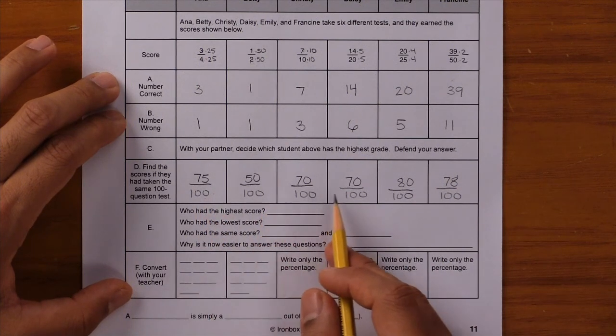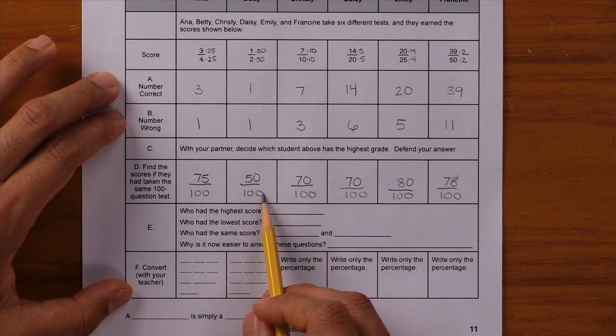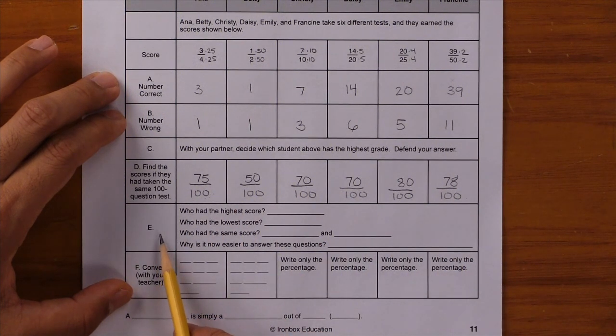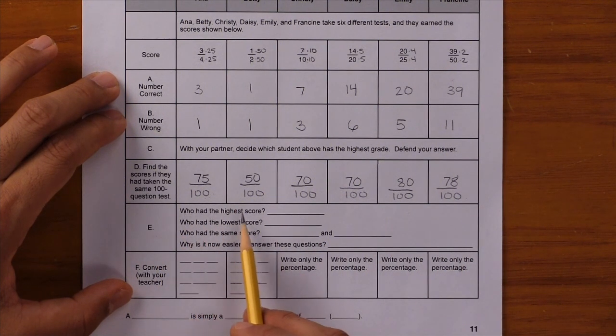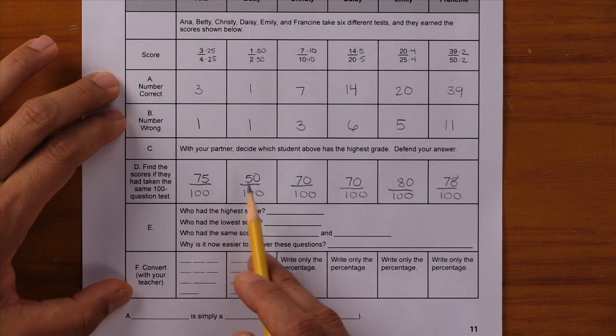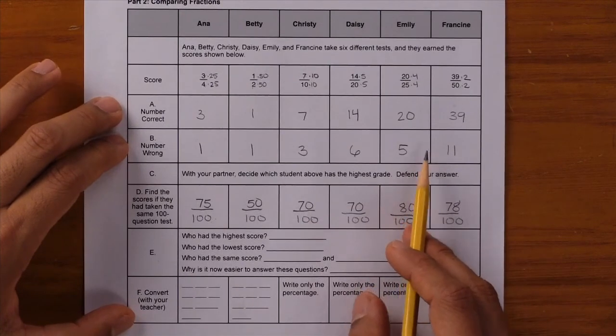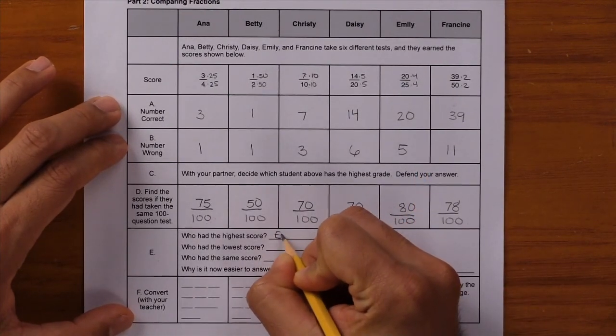Let's move on to part E. Now that we have this new information and we had everyone take the same 100 question test, let's see if the questions in part E are easier to answer. So here, who had the highest score? And now it's much easier to see that Emily had the highest score. So we'll write down her name.